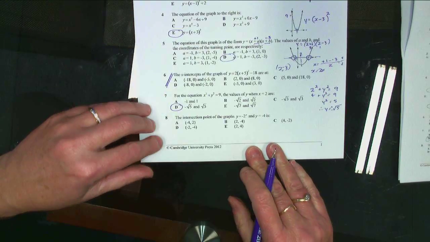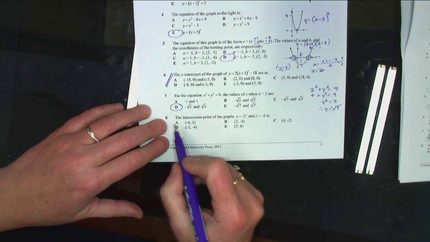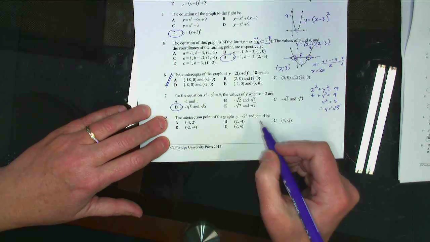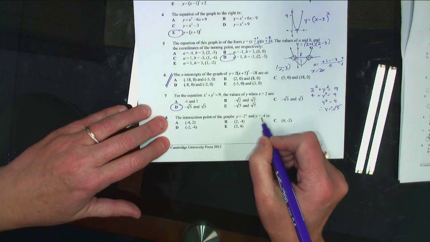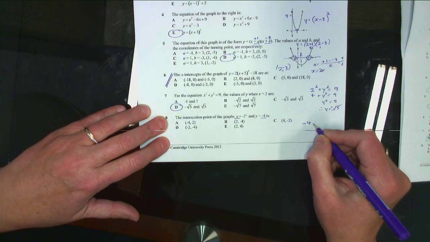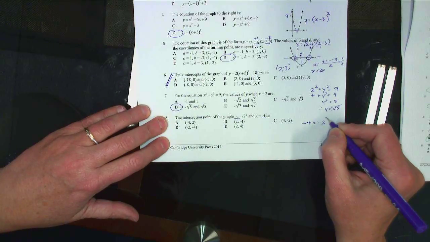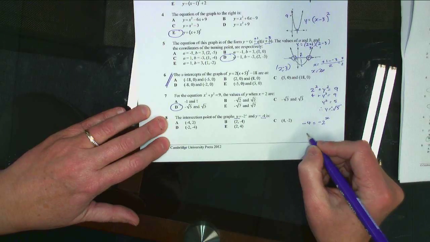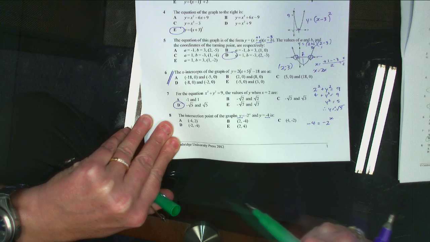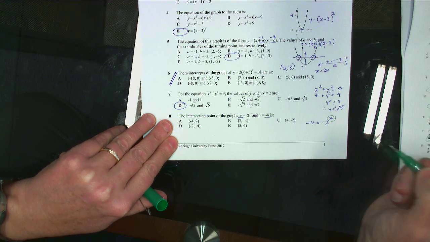And the last one for this page, the intersection point of these two graphs is what? So we'll do the same where we substitute minus 4 into this graph. Minus 4 equals minus 2 to the x. So we need to work out what this squared is, what this thing is here.